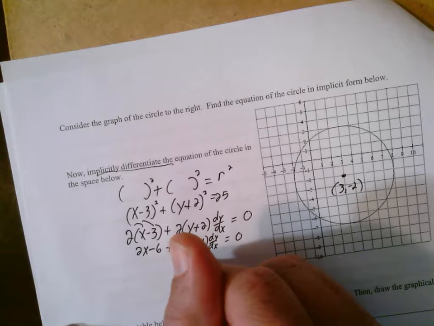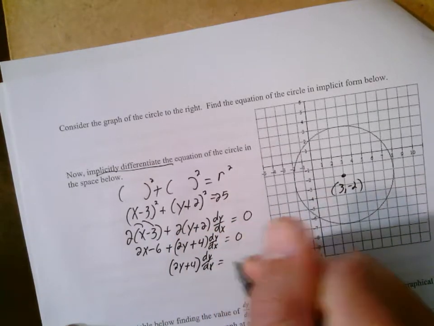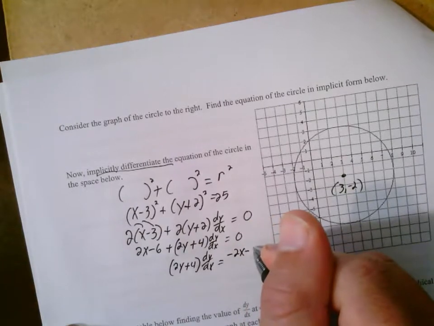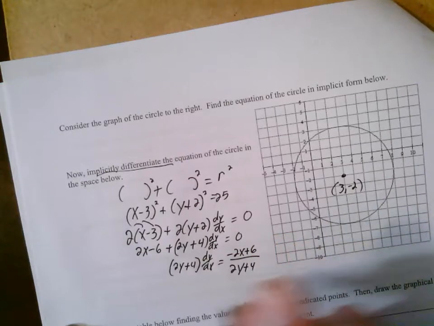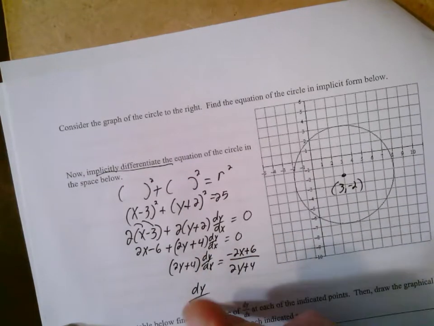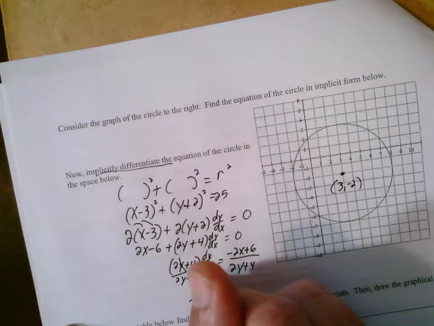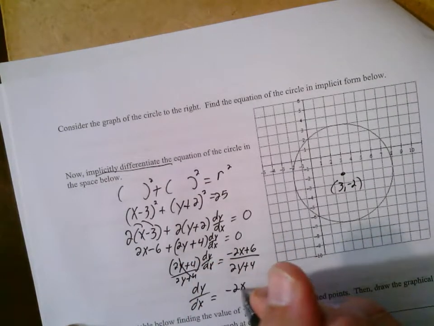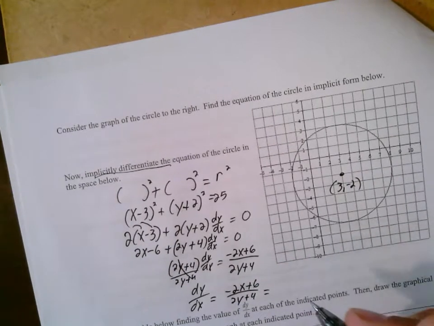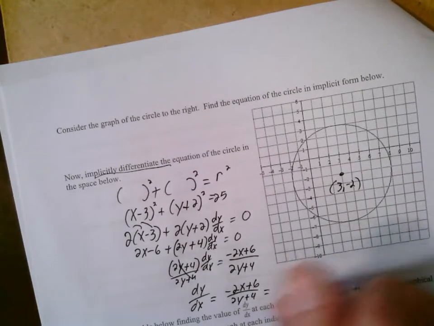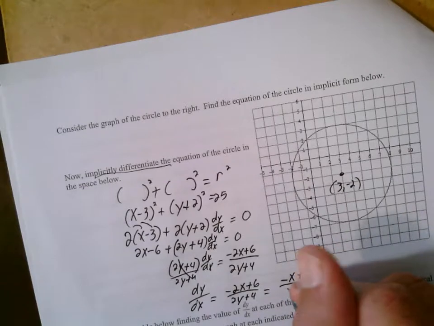So I get (2y plus 4) dy/dx equals negative 2x plus 6. And that winds up, you divide both sides by this, dy/dx equals negative 2x plus 6 over 2y plus 4. Simplify it because we're going to plug in a lot of terms. Factor out a 2: negative (x minus 3) over (y plus 2).